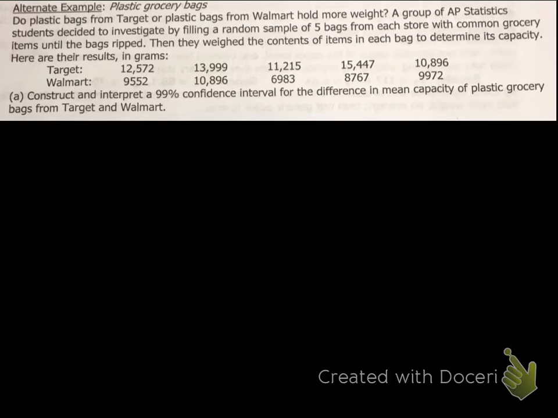Do plastic bags from Target or plastic bags from Walmart hold more weight? A group of AP Statistics students decided to investigate by filling a random sample of 5 bags from each store with common grocery items until the bags ripped. Then they weighed the contents of items in each bag to determine its capacity. Here are the results in grams. Construct and interpret a 99% confidence interval for the difference in mean capacity of plastic grocery bags from Target and Walmart. So notice it says difference in mean capacity. So that means mu1 minus mu2.